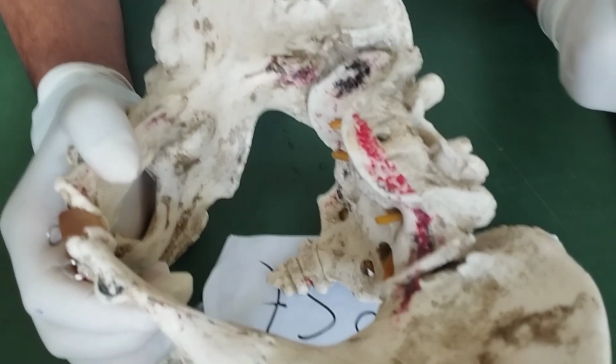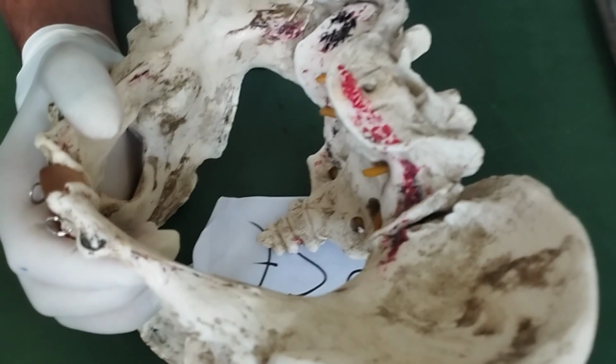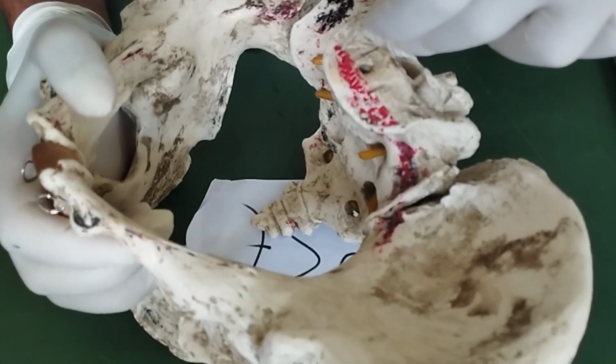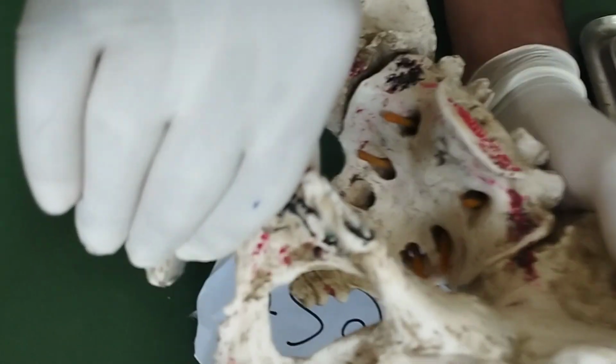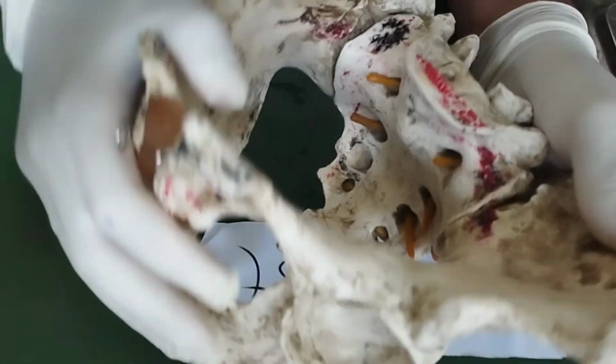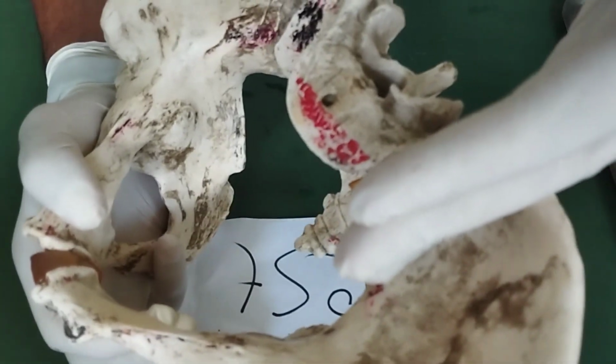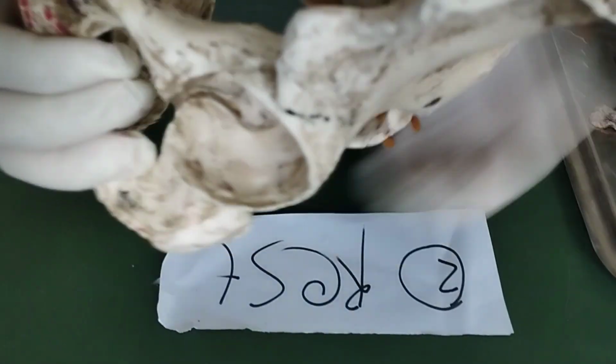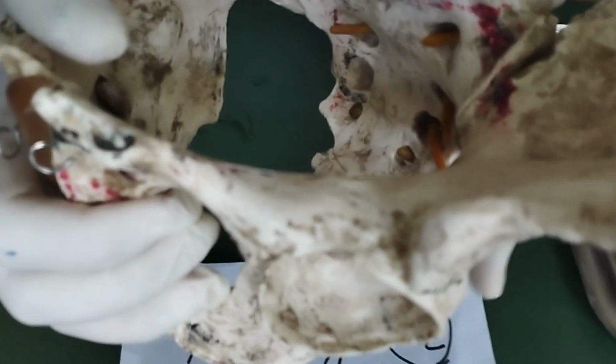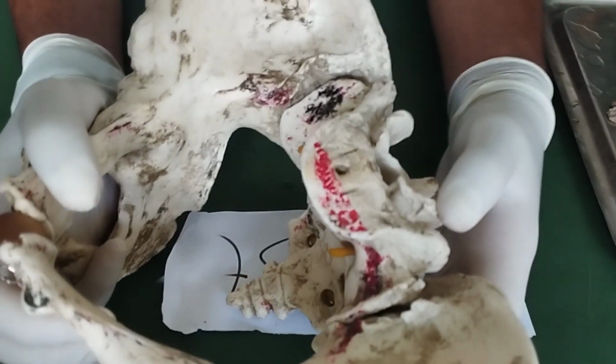Now let's talk about joints of bony pelvis. There are 3 joints in bony pelvis: pubic symphysis, sacroiliac joint, sacrococcygeal joint. What are the ligaments of the bony pelvis?